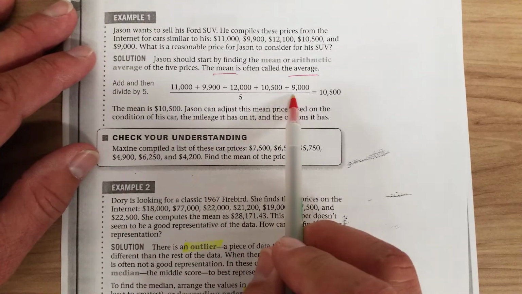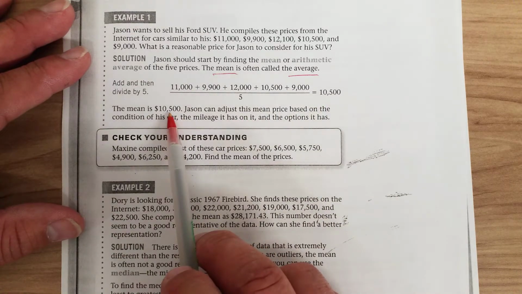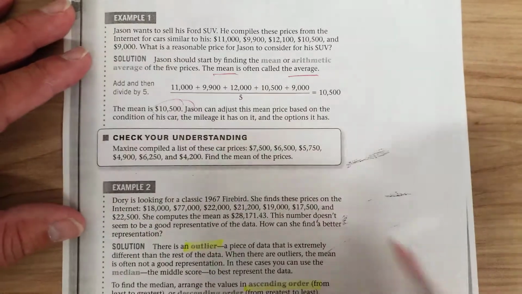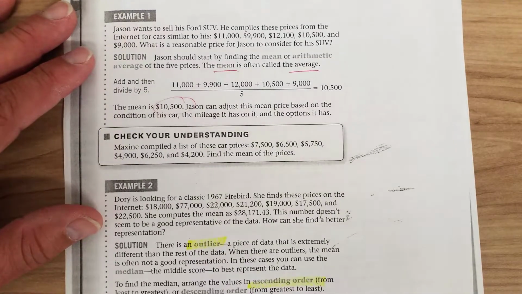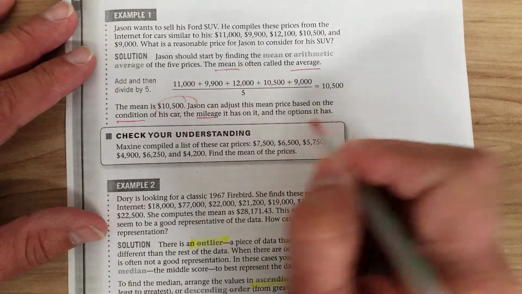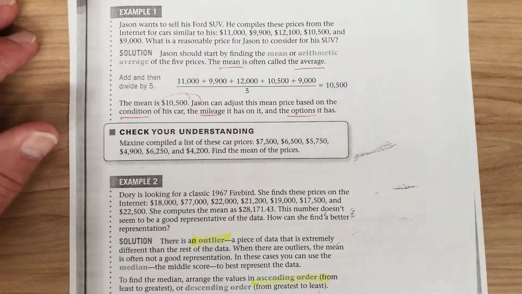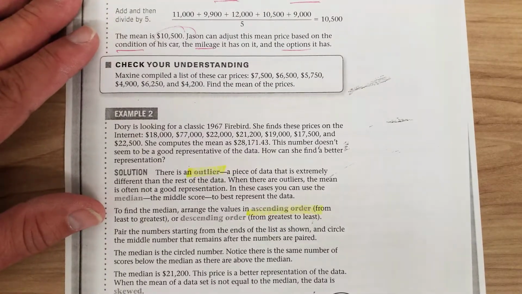So if you add all of these numbers up and you divide by 5, you get 10,500. So that gives him a good idea of what he should be offering to sell this vehicle for, is around 10,500. But again, it depends on the condition of the car, the mileage, and maybe some options that he might have on the vehicle. Different options can affect the price or the value of the vehicle.